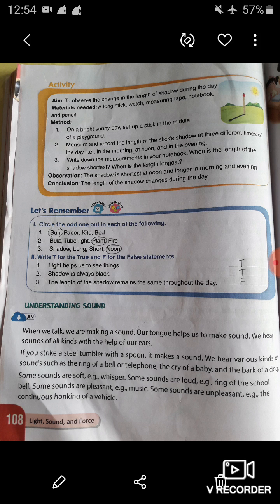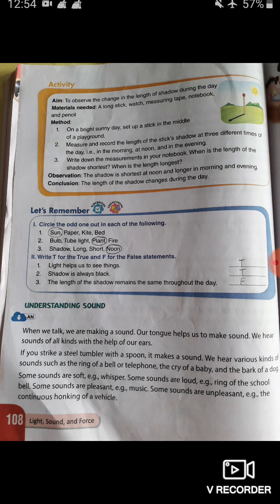And we hear various kinds of sounds like the ring of a bell and ring of a telephone, or cry of a baby and the bark of a dog. We can hear all these sounds through our ear.